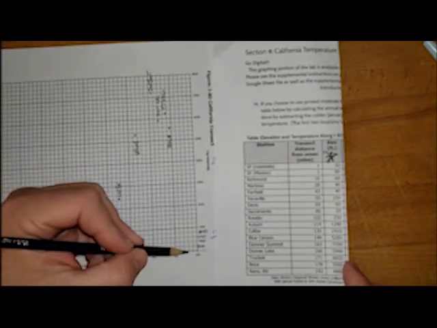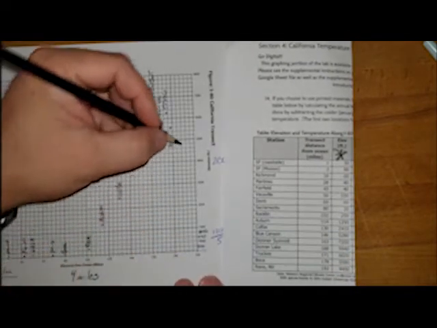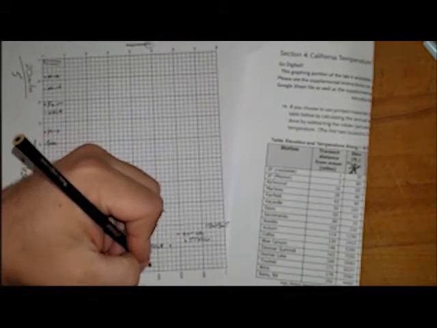And Reno, our last destination, at 192 and 4,400. We'll put it about right there, and that is Reno.